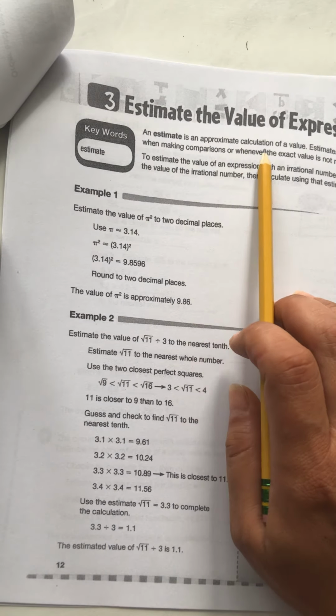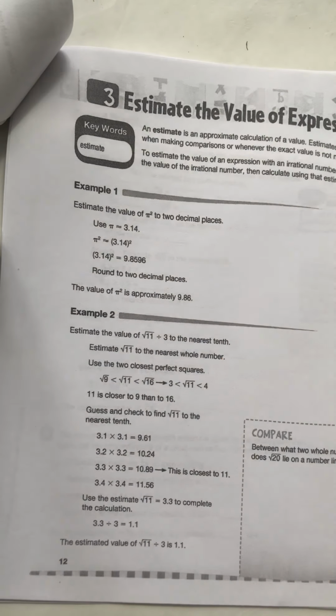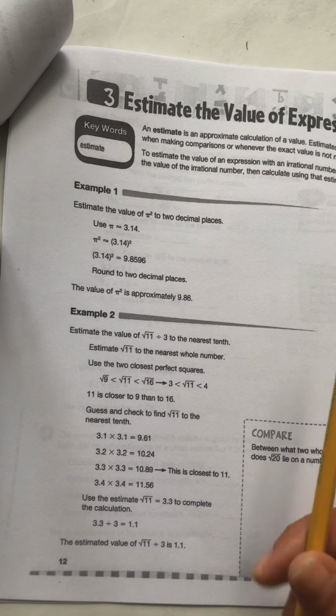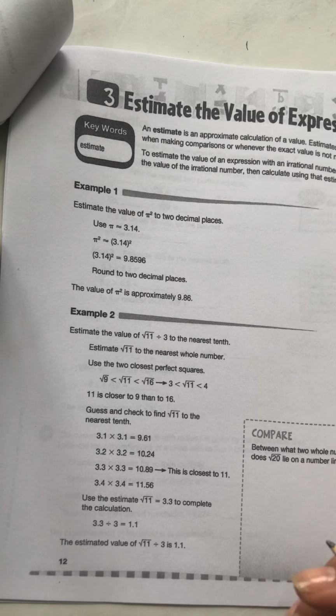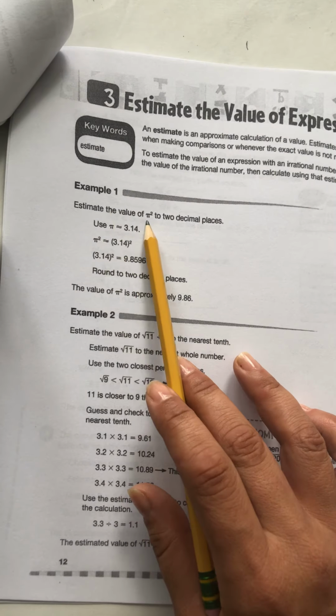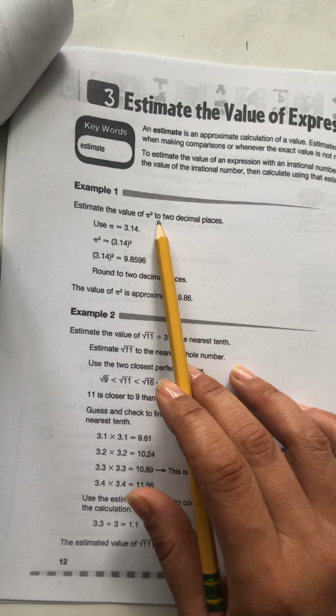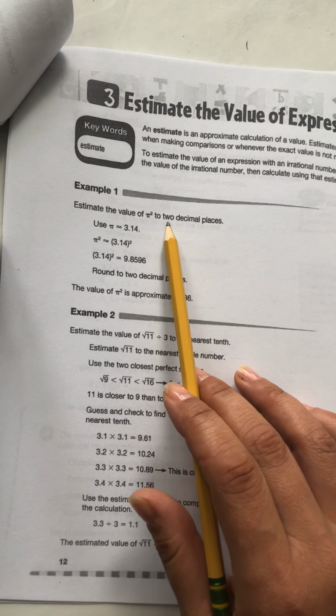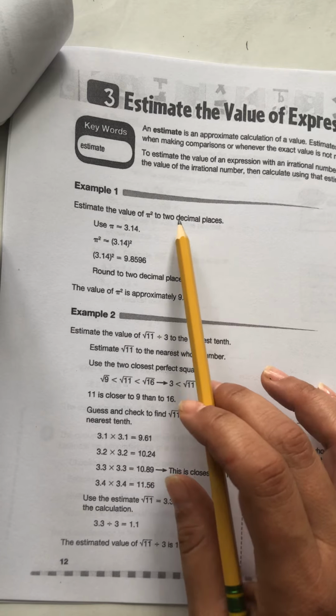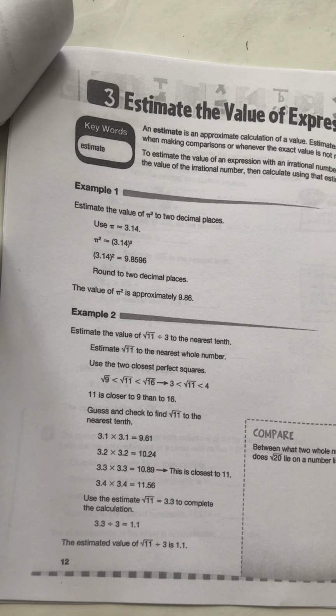An estimate is an approximate calculation of a value. Estimates are useful when making comparisons or whenever the exact value is not needed. To estimate the value of an expression with an irrational number, first estimate the value of the irrational number, then calculate using the estimate. So an estimate of the value of pi squared to 2 decimal places, so to the nearest hundredth place.